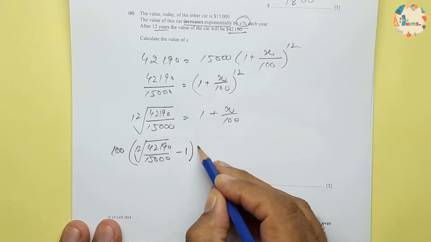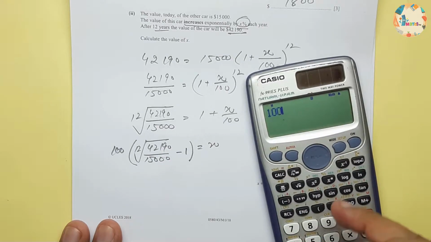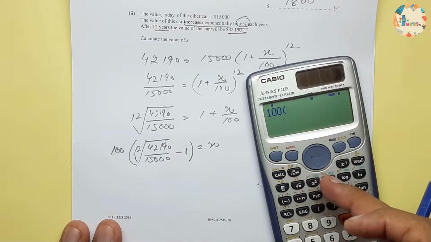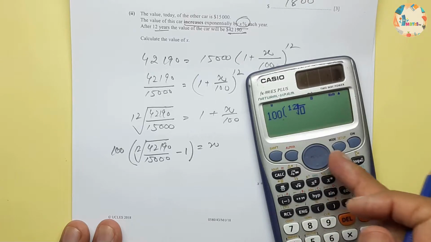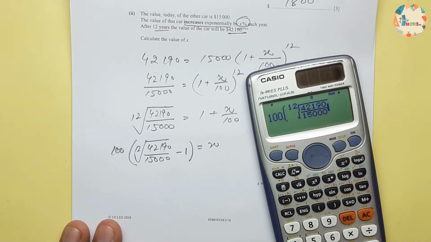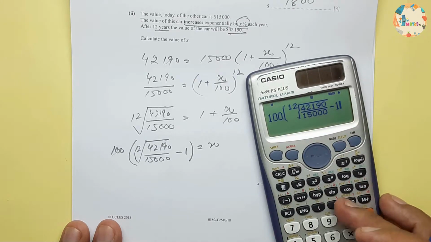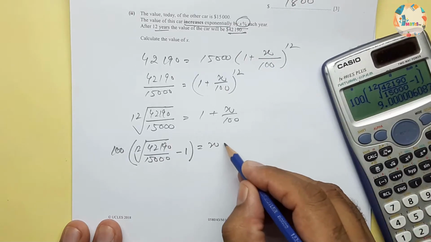We can write here this will be equal to x, and we can calculate this: 100 into the 12th root of the fraction 42190 divided by 15000, and minus 1, so the minus 1 should be outside the root, so we take it out like this and close the bracket, and the answer will be 9.00.